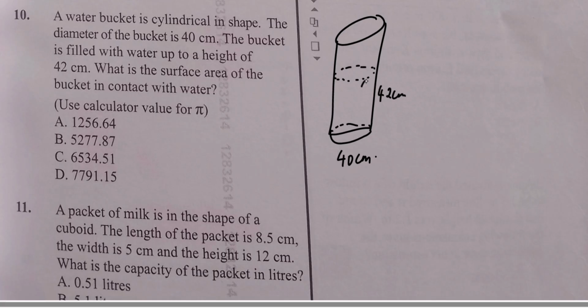So this is 42 centimeter from here to here. Okay, so what's the surface area of the bucket in contact with water? So the one that's in contact with water is this circle and this curved surface area. So only that is usually in contact. As for the upper one, it is not in contact, so we won't calculate for that.